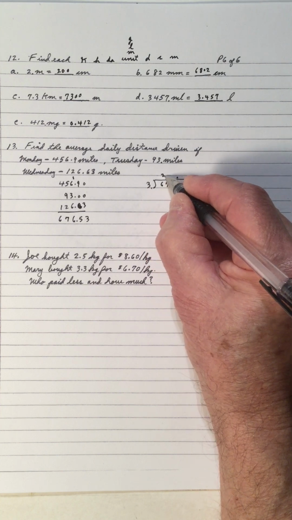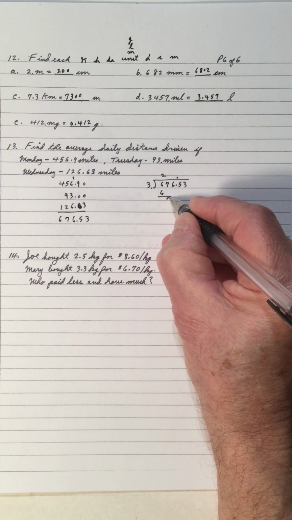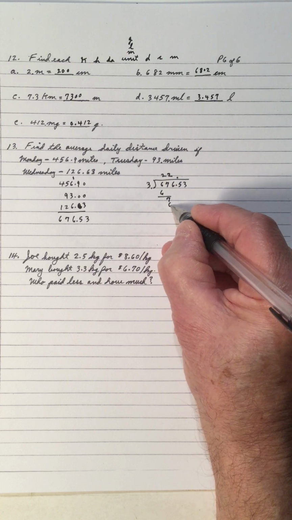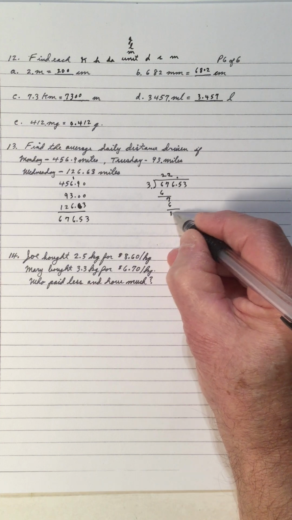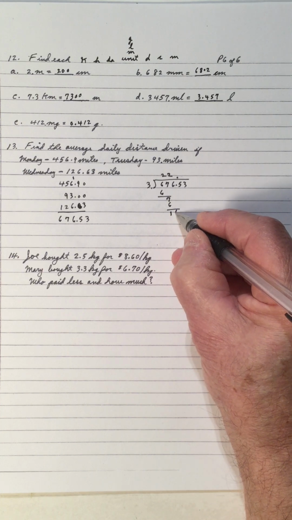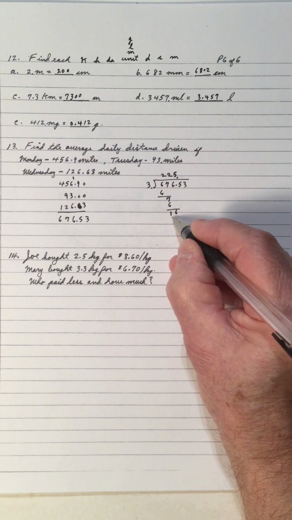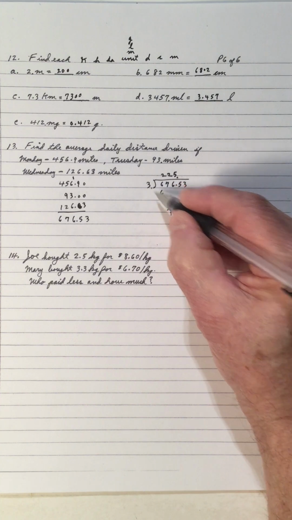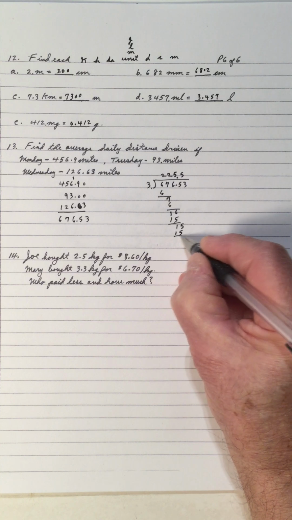3 into 6 goes 2. That gives us a 6. 0. Bring down your 7. 3 into 7 goes 2. It gives us 6. Subtract, and you get a 1. Bring down your 6. 3 into 16 is a 5. 3 5s are 15. Subtract, you get a 1. Bring down your 5. 3 into 15 goes 5. Multiply, it gets 15. Subtract, get a 0.